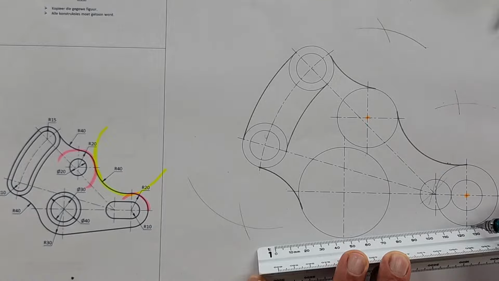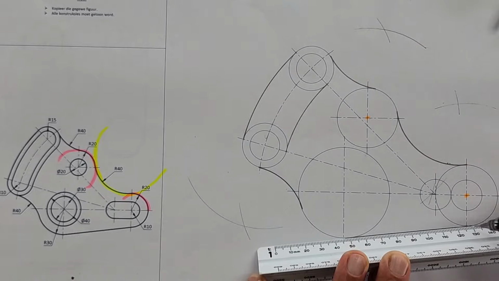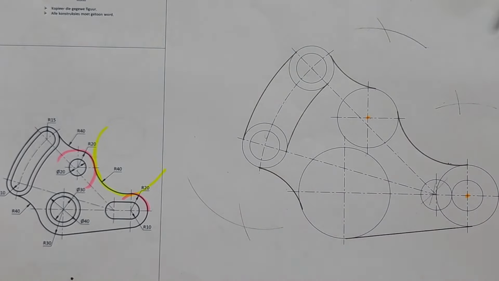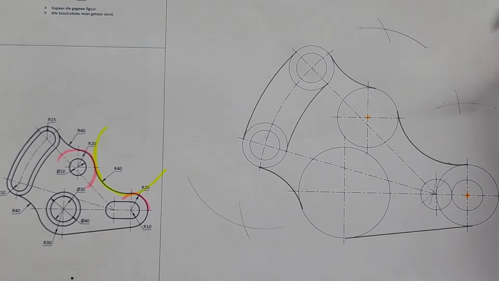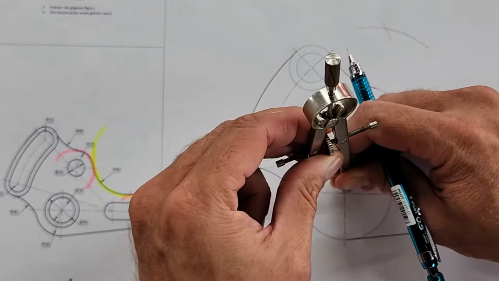Okay, on the outside. Right, so the outside has been done. We can quickly go in and just complete a different.